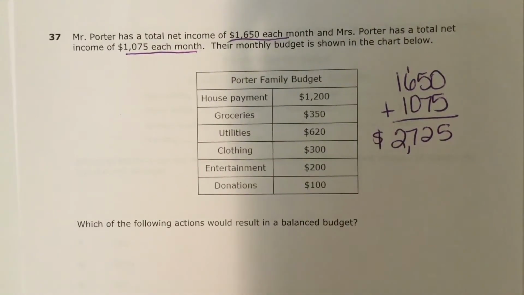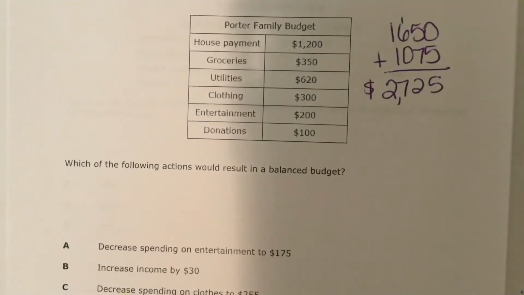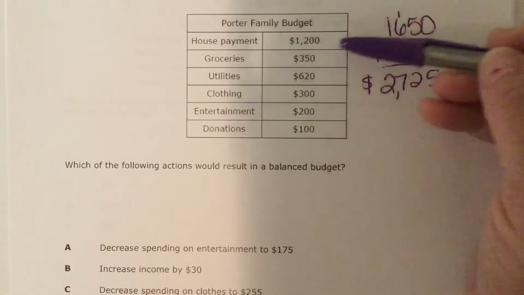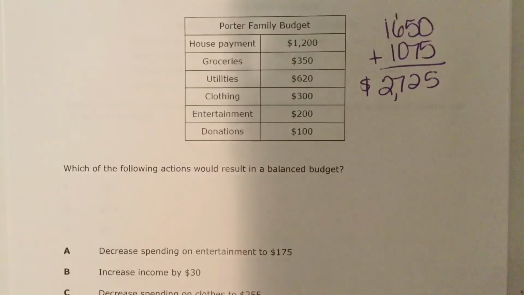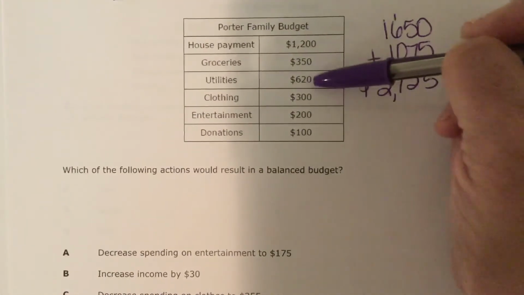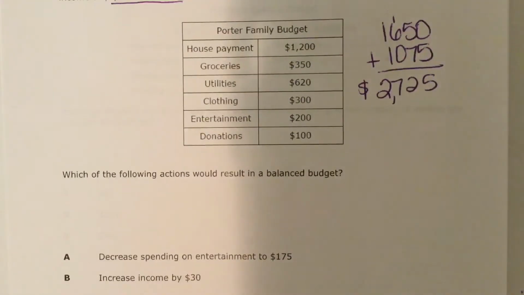All right. So which action would result in a balanced budget? Well, to balance it, first we need to know what the expenses are. So you're going to need to find out the expenses and what the difference is between the expenses and the income.